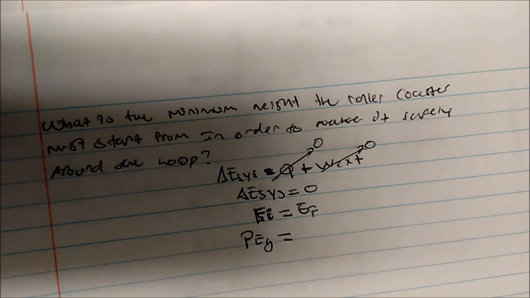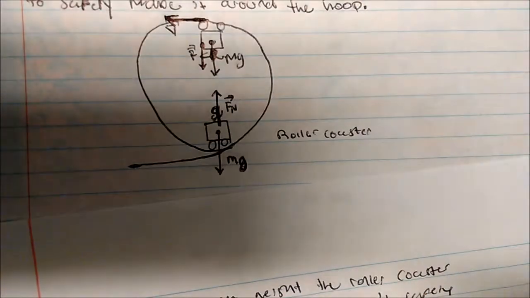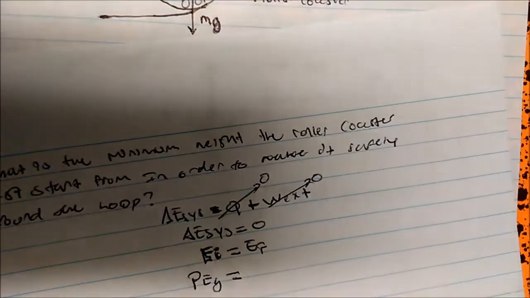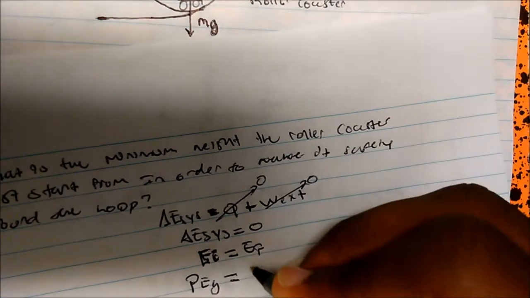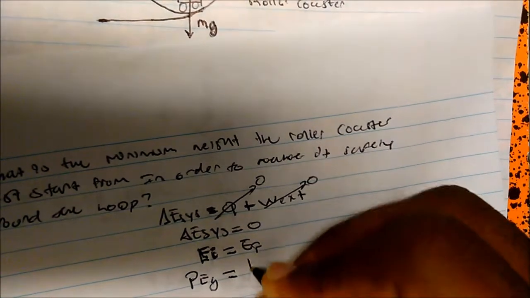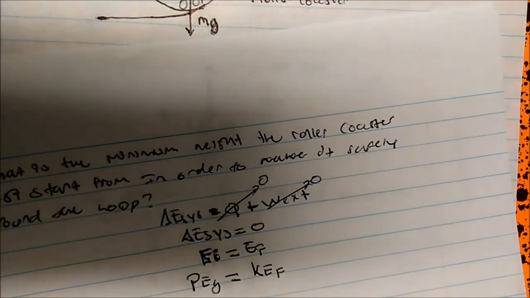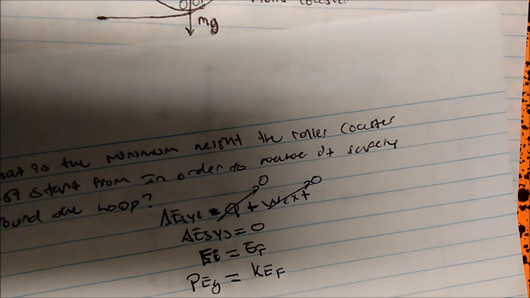Now, what's our final energy while we're at the top? Well, you could see if we start off with potential energy, most of that is going to be transferred into kinetic energy. And so at final, we have some kinetic energy.